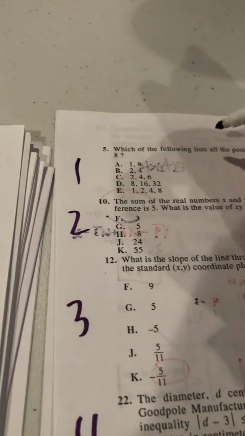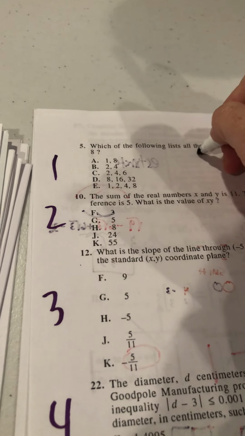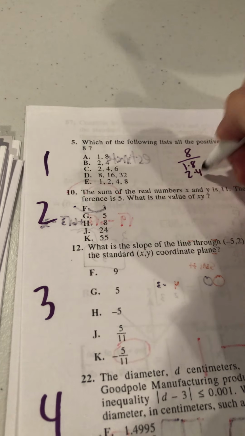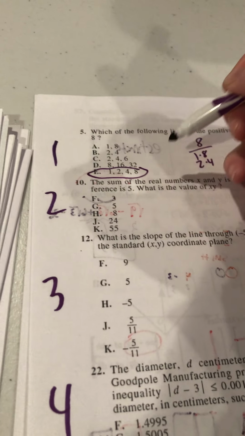It says, which of these lists all the positive factors of 8? So we've got 1 times 8 and 2 times 4. That's all it is, so it's E.